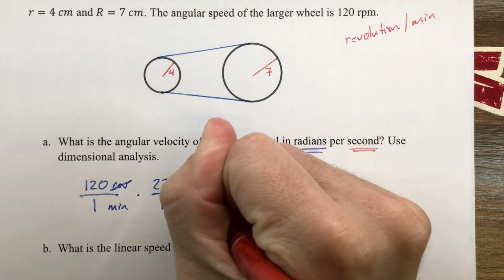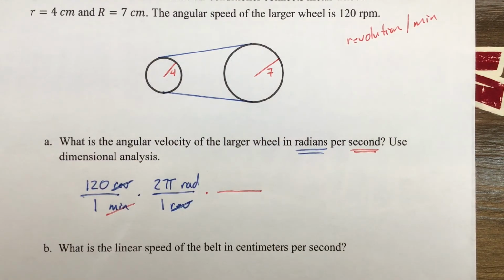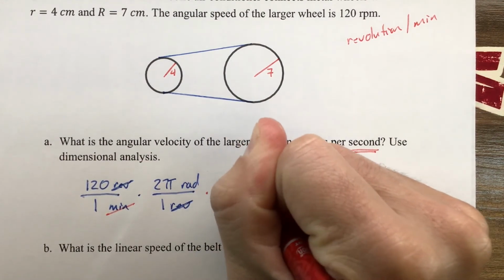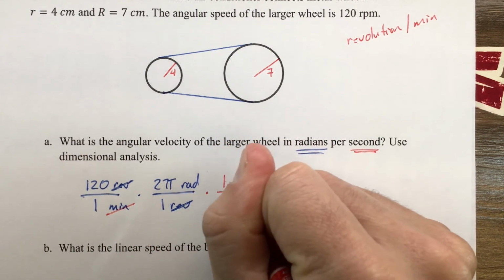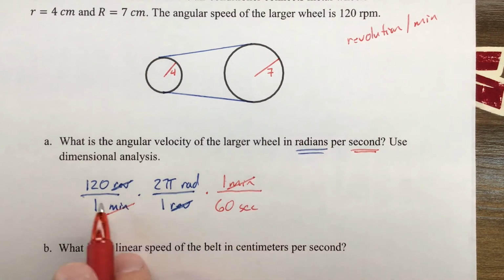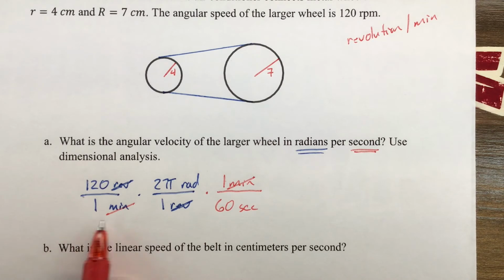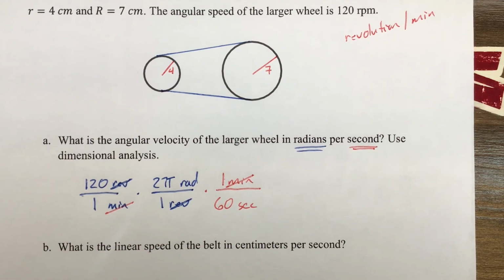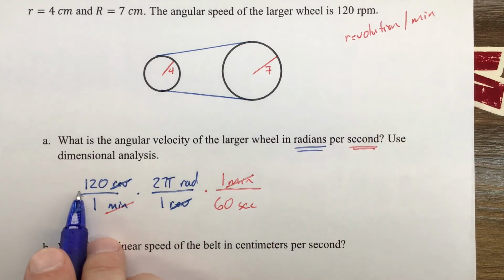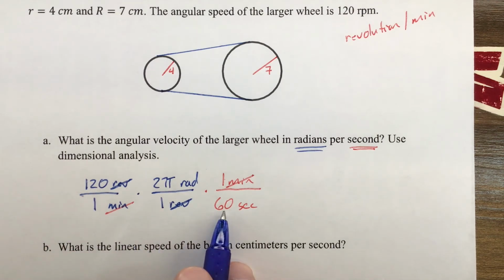So what we're going to do is add on another fraction that is going to cancel out the minutes. 1 minute is the same thing as 60 seconds. So minutes will cancel, and if you look at your units, on the top you have radians, on the bottom you have seconds, so you'll get radians per second. We just have to multiply across here. Lots of different ways you could do this. What I pick up on right away is that 120 is divisible by 60.